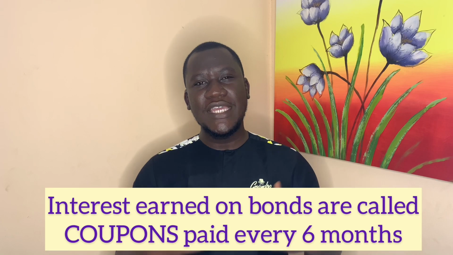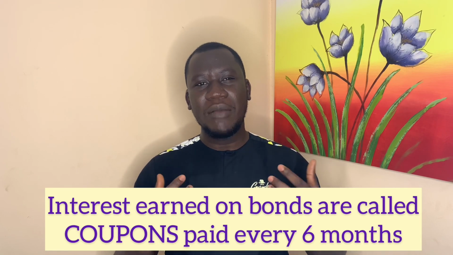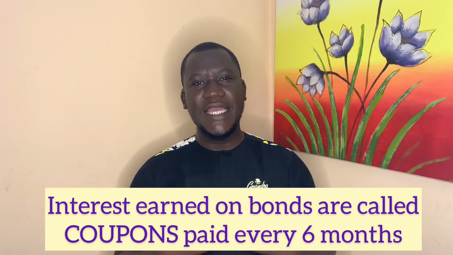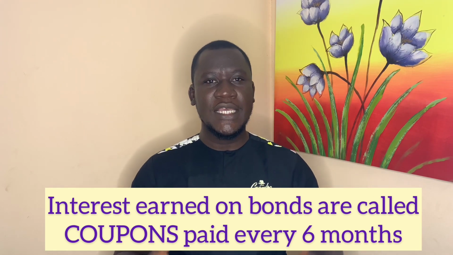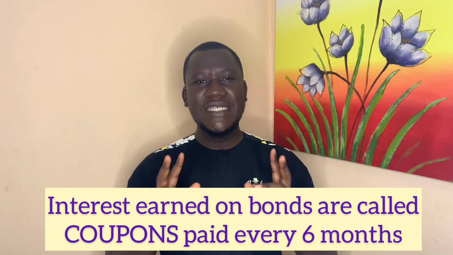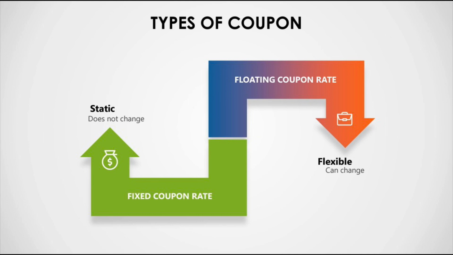Now, the good thing about bonds is it pays you interest on a semi-annual basis. That is every 6 months. Now, the interest that is being paid is referred to as coupons. So these coupons are just interest that you get every 6 months. Now, there are basically two types of coupon payment. It could either be a fixed coupon payment or a flexible coupon payment.